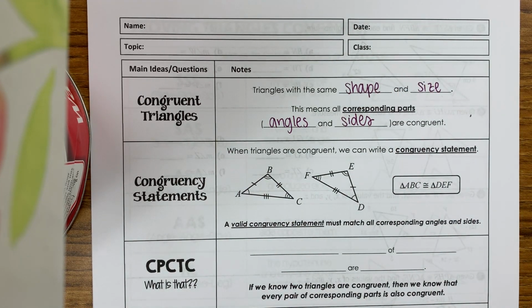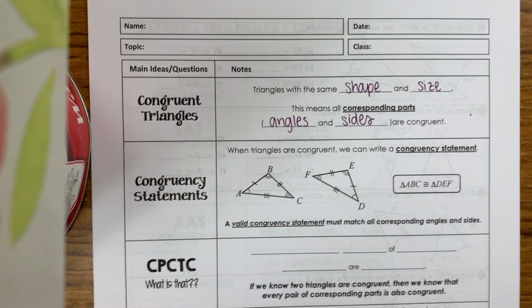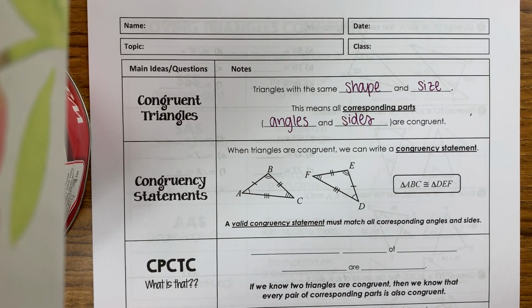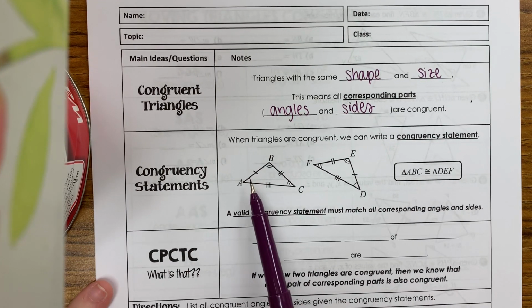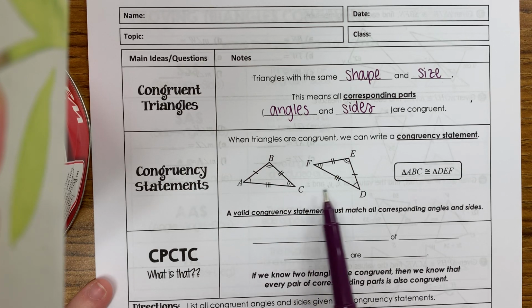And so when we're given two triangles that are claimed to be congruent, we will write congruency statements. And this is when triangles are congruent, we can list the points to show that the triangles are congruent. So here we have triangle ABC is congruent to DEF.